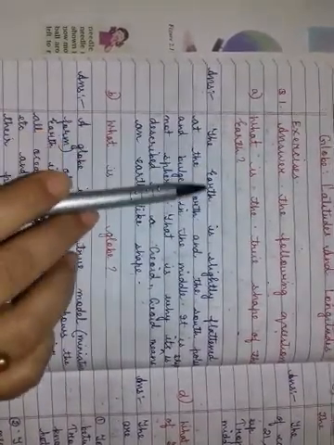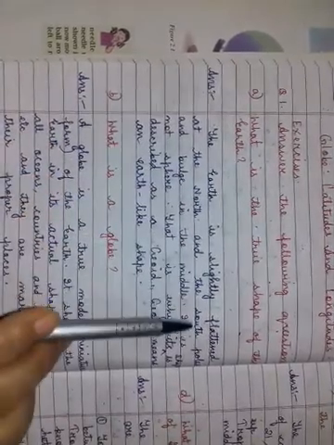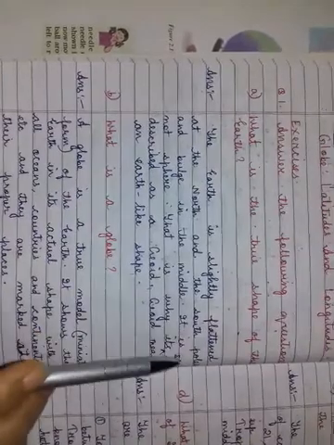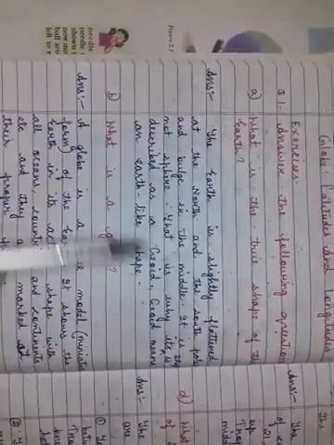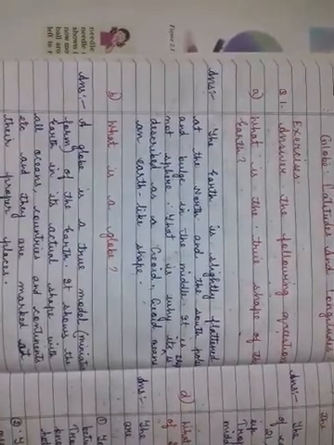Answer. The earth is slightly flattened at the north and the south poles and bulges in the middle. It is not a sphere. That is why its shape is described as a geoid. Geoid means an earth-like shape.